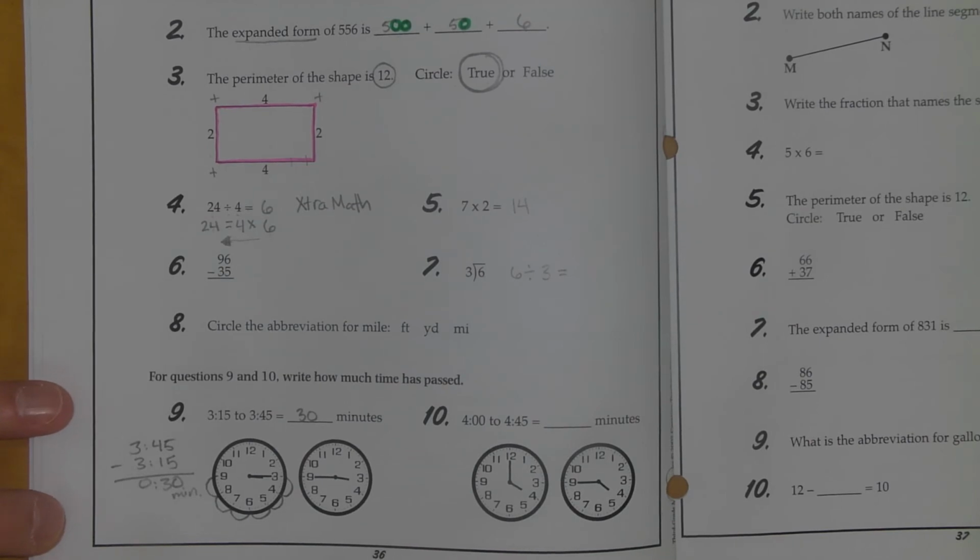So go ahead and pause your video and solve 6, 7, 8, and 10. Come back and check your work, and then you'll move on with your day.